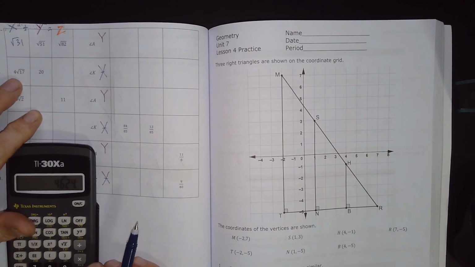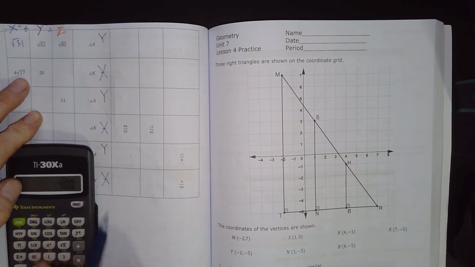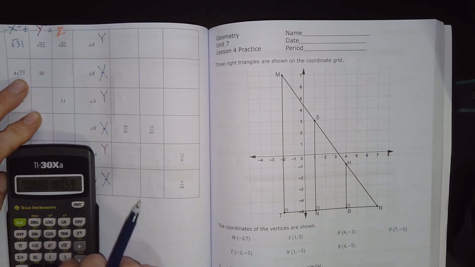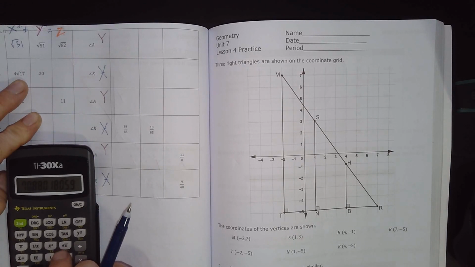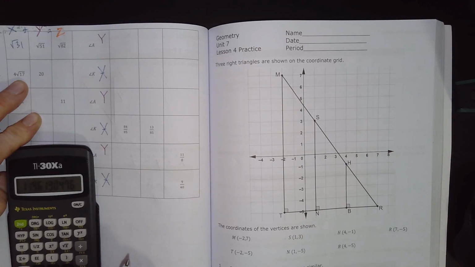Okay, so that was this squared, plus 20 squared equals, take the square root of that. Okay, so let me think. I'm going to square that. 17, 16, 42.